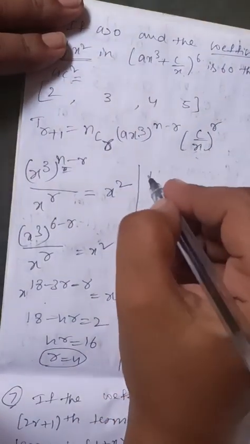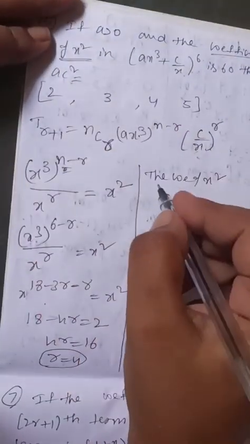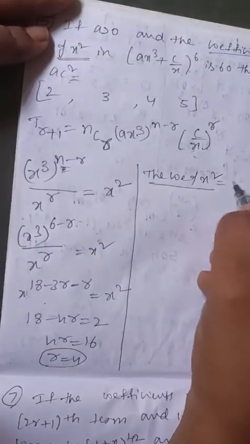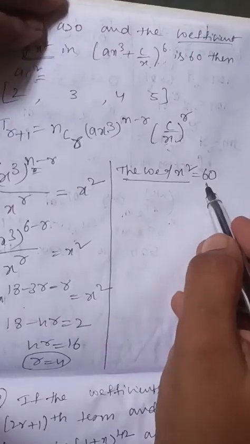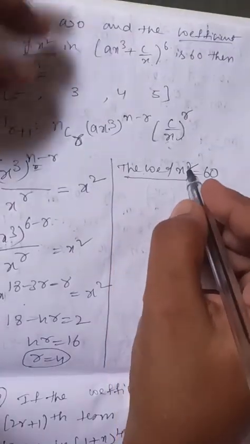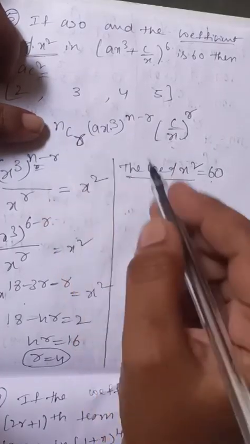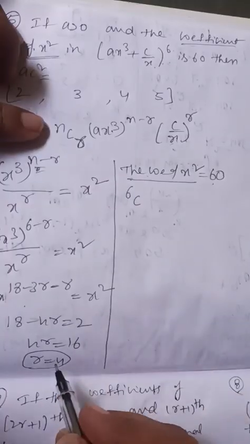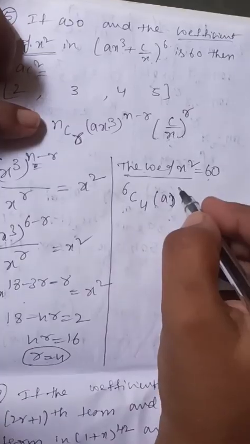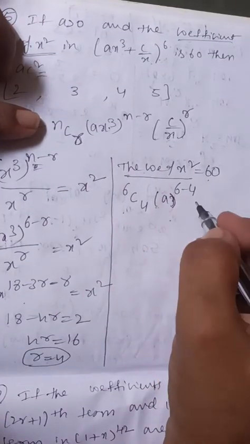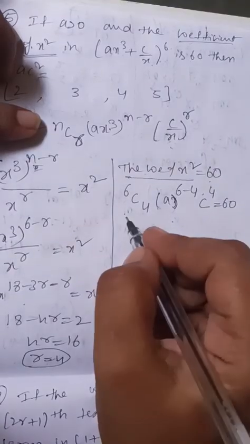The coefficient of x square in this expansion is equal to 60. So to get the coefficient of x square, just take the coefficient of the general term: n is 6, r is 4, 6c4 into a x cube, don't write x terms, and c power 4 equal to 60.